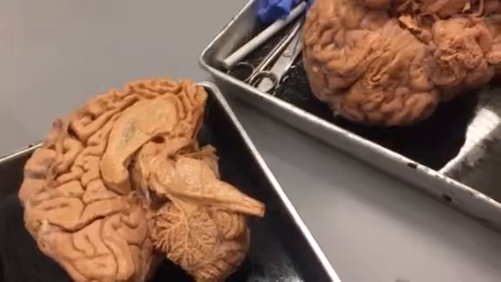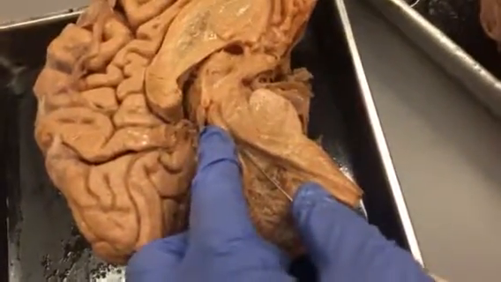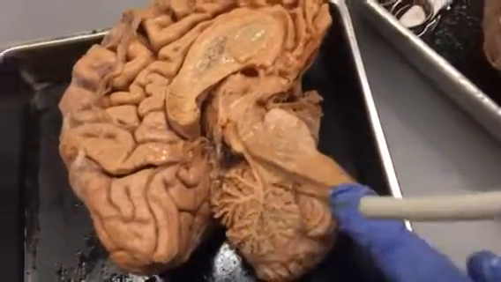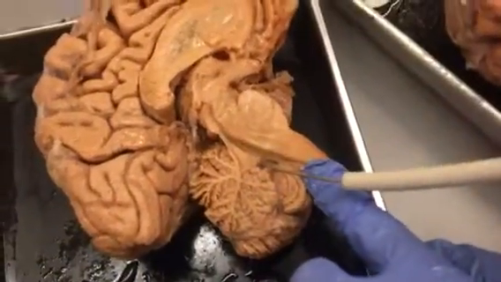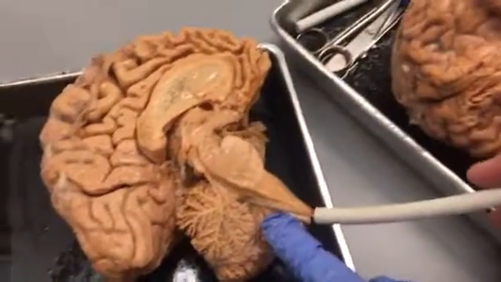So we saw the cerebral aqueduct here, and it goes to the fourth ventricle down here. So the fourth ventricle receives cerebrospinal fluid through the cerebral aqueduct.